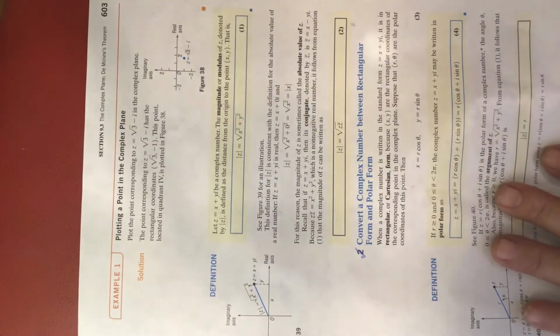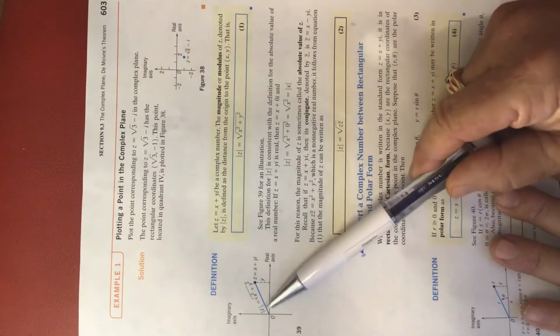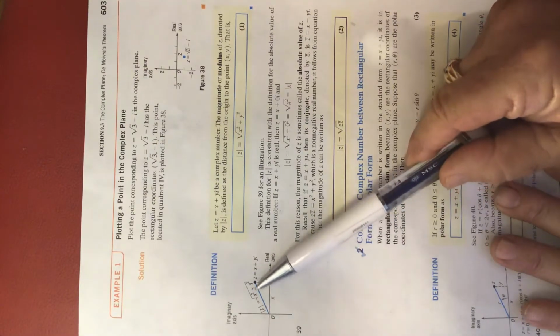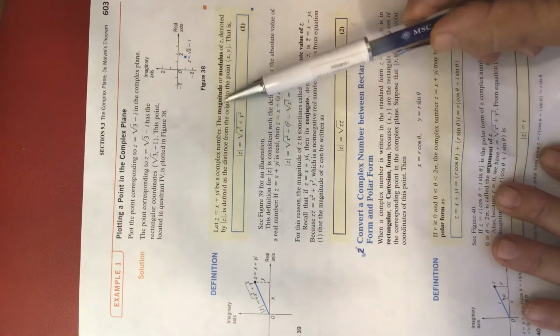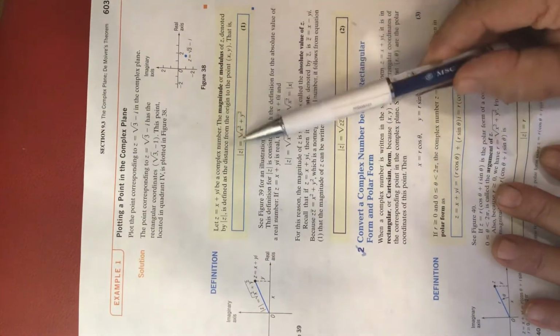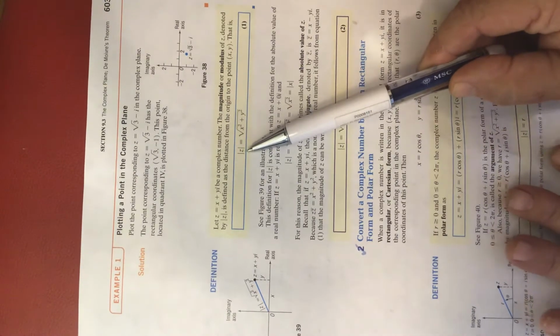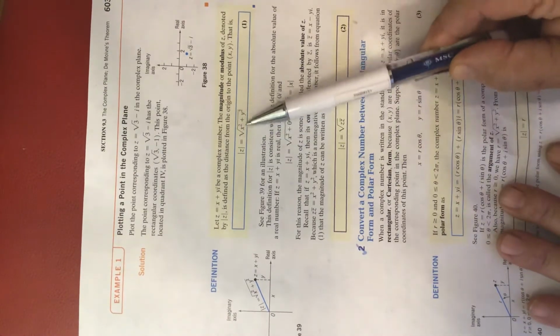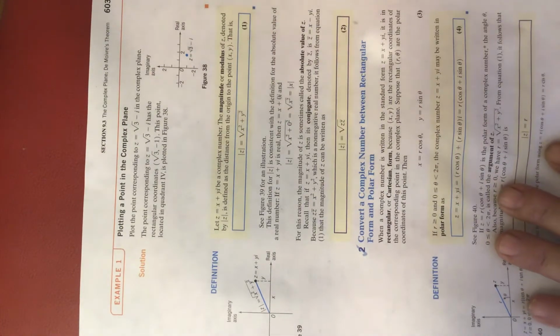Now, if we want to look at it in a polar form, the complex number, we would need this distance, the distance from the origin to the point. And that distance is called the magnitude or the modulus. And we do it by putting two lines, absolute value, on z. And it's the same as our r, the square root of x squared plus y squared, just like we had before.